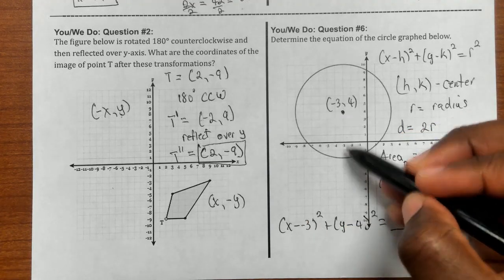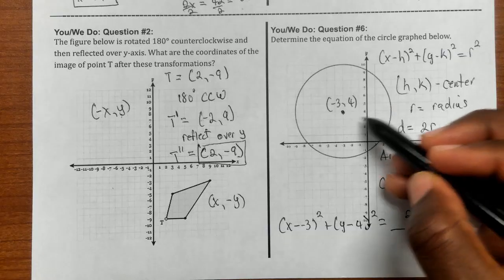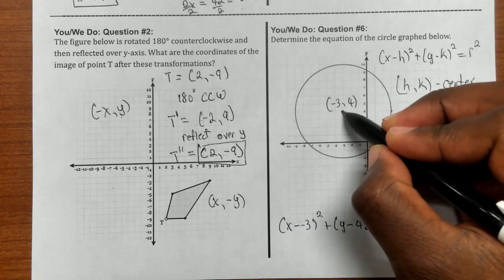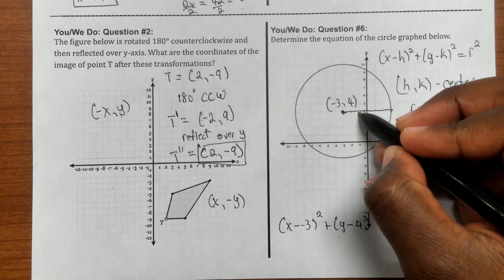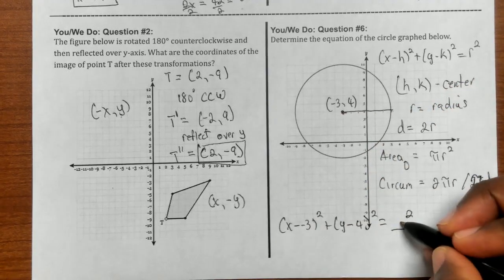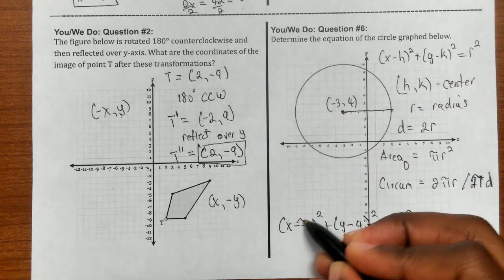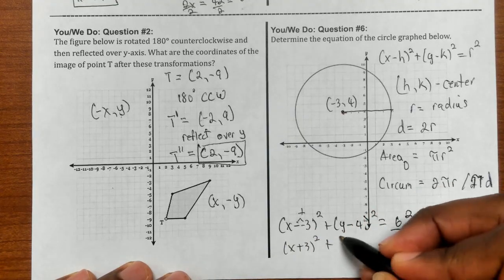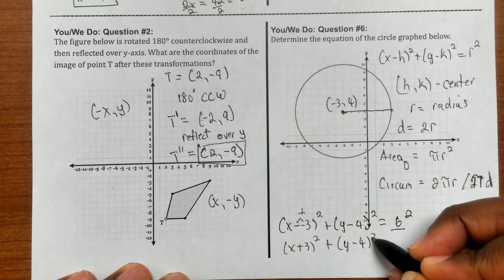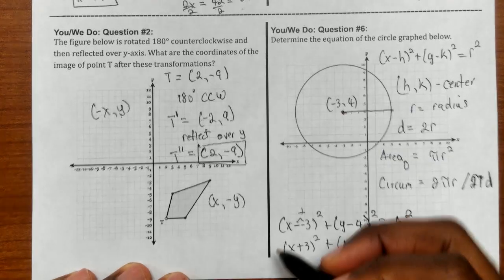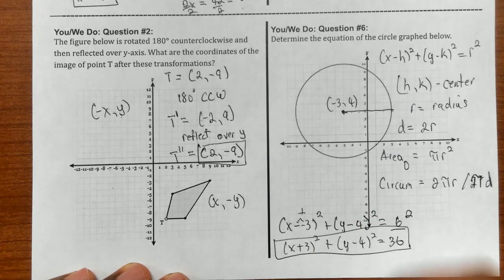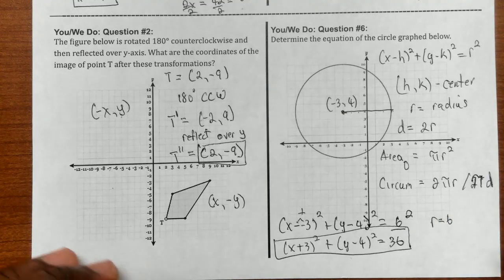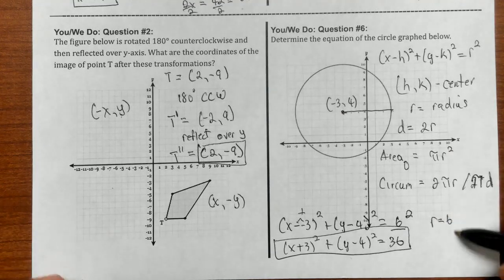The radius, from -3 to +3, is 6 units: 1, 2, 3, 4, 5, 6. A negative and a negative makes a positive, so this will be (x + 3)² + (y - 4)² = 36. So r is equal to 6. And if I wanted to find any of these things, I just plug in r.